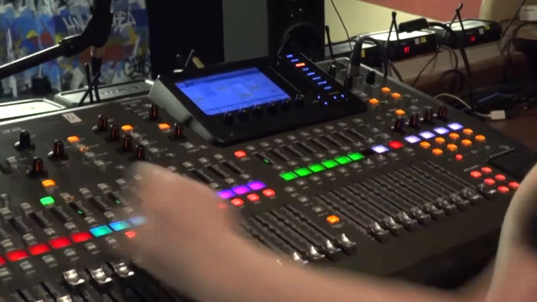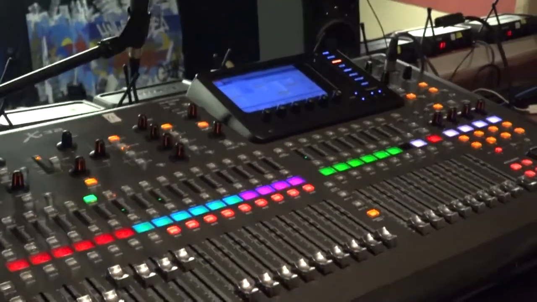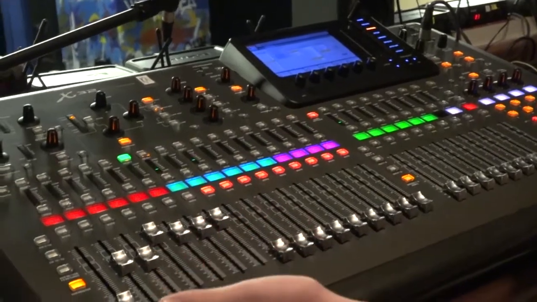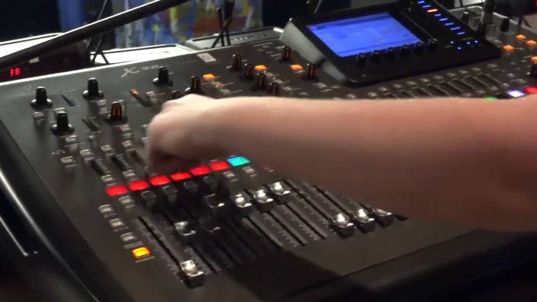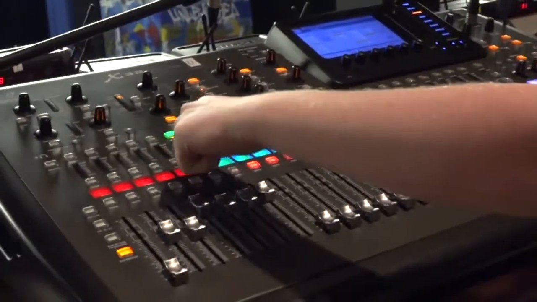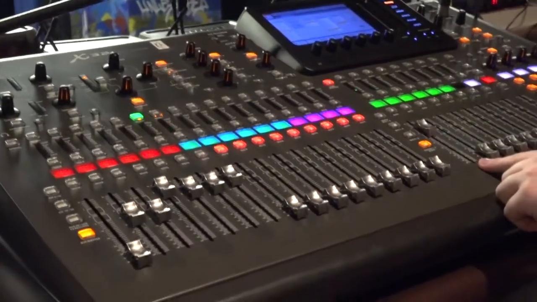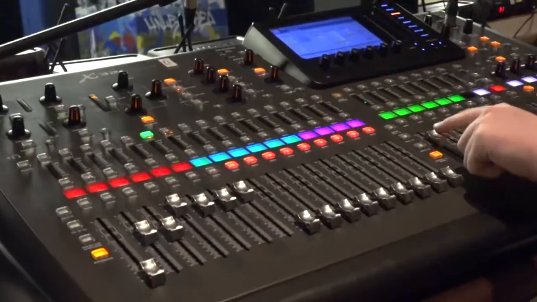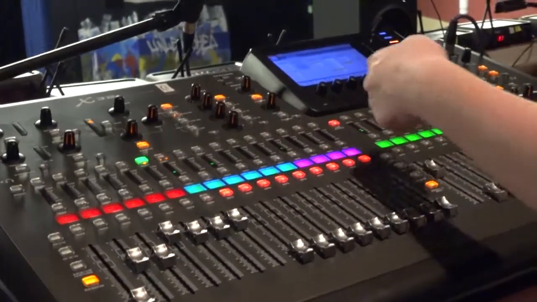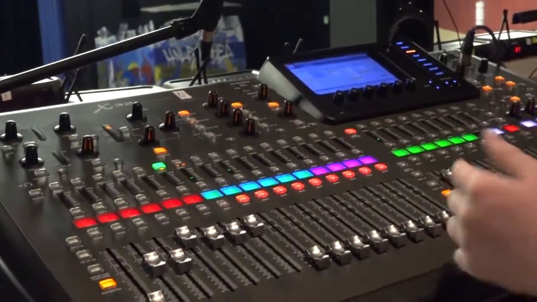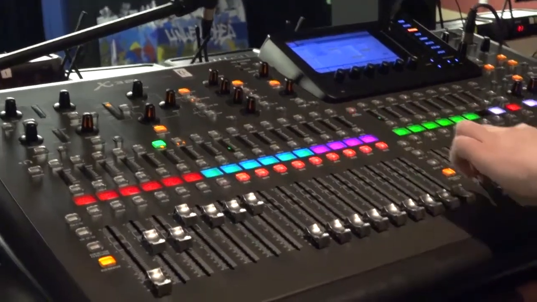So if you want another send for the bus, right here, for instance, is the right monitor. You can hit sends on fader, and you can bring it all the way up in this one, and now whatever mics are coming through there is now coming through here. So hopefully that made sense.